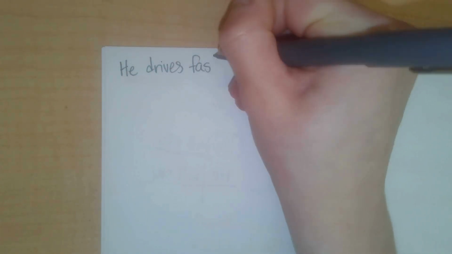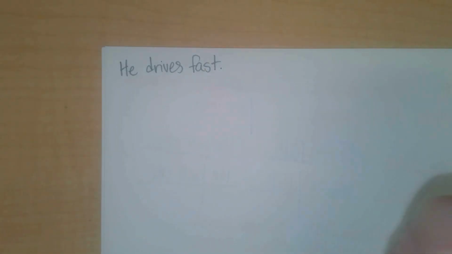I'm going to give you a practice with this one before we move on to the other types of adverbs. So, we have the sentence, he drives fast. He is the one doing something, so that's our subject. Draw our horizontal line.